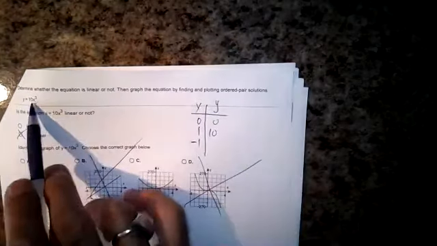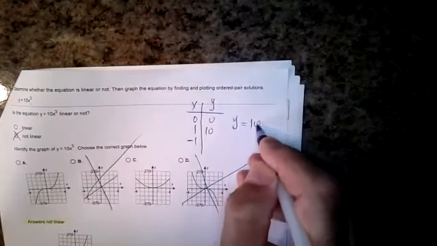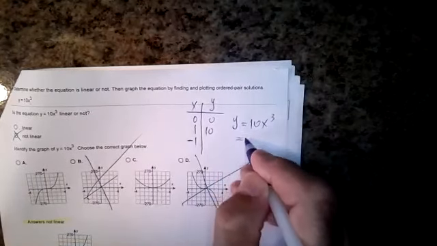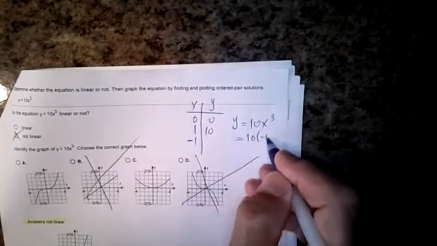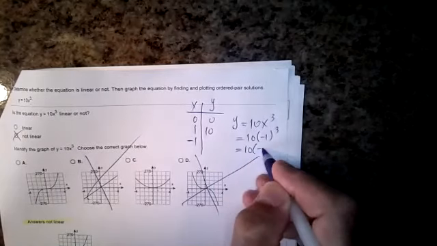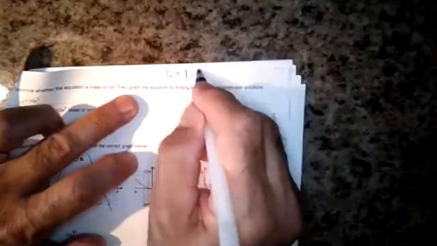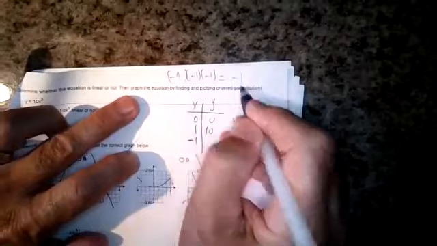When you put it here, then y is, if you take negative 1 and multiply by itself 3 times, the outcome is negative.